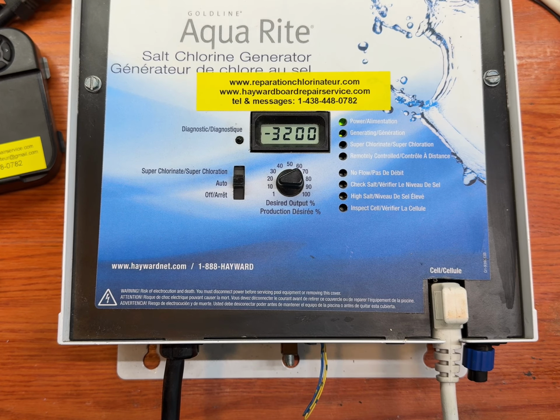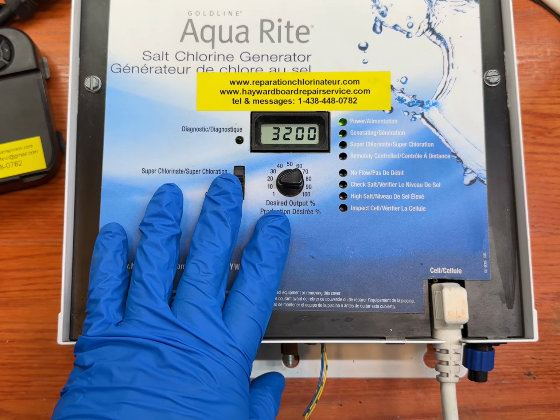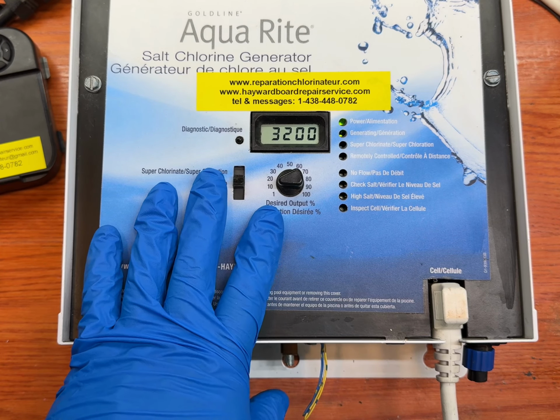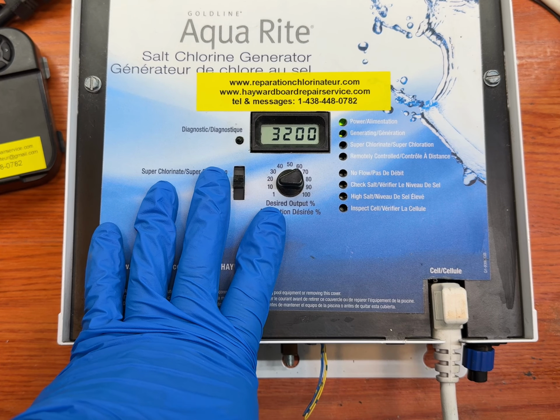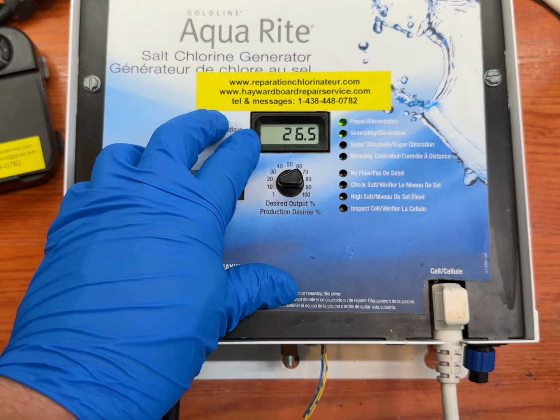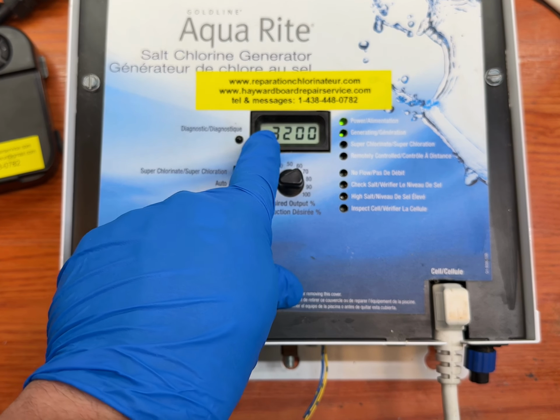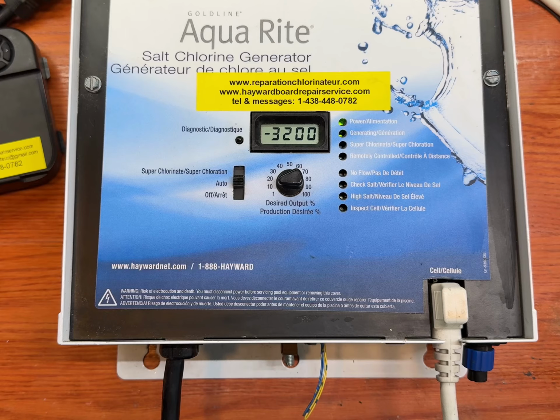So that's important. If you're not in the range, why it can be, first you need to test the water. Make sure the water has really the right salt content. Then the second thing, you want to check if the cell is programmed correctly. You can watch my other video. And if everything is good and you still see a really big gap between the value tested in the store and the value that the machine shows here, this value with the minus, then it means that the cell is probably not good anymore.